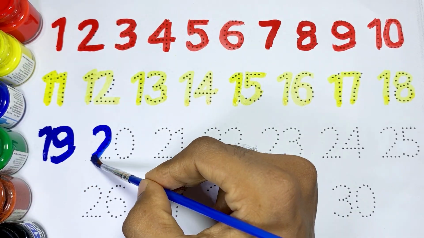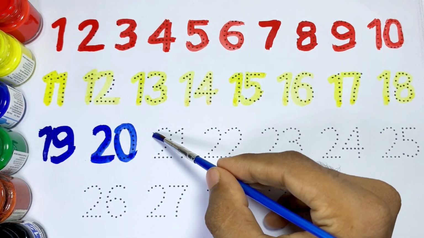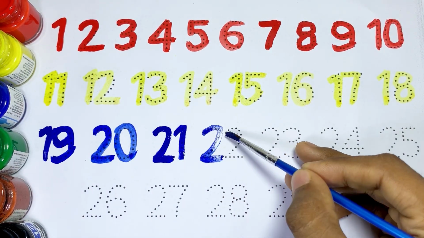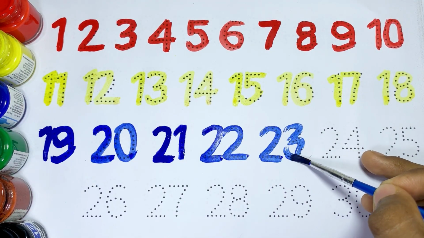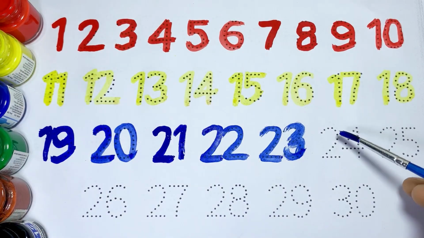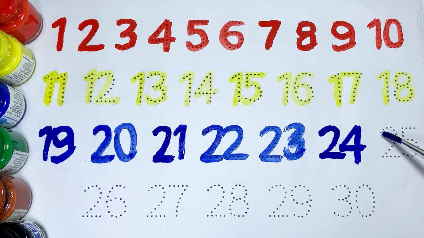19, 20, 21, 22, 23, 24, 25. Kids, so now you draw 26 and use green color.